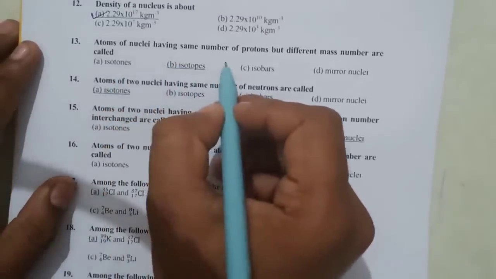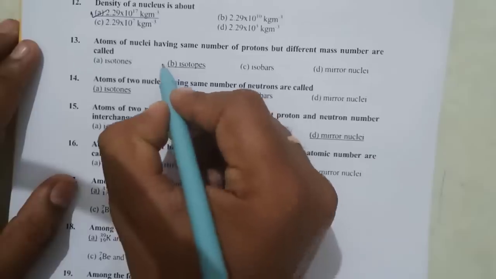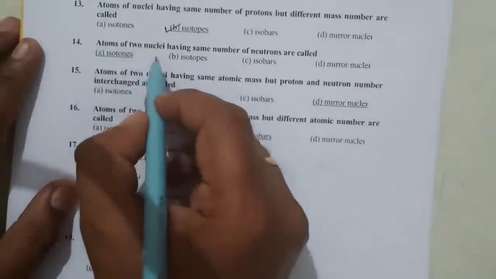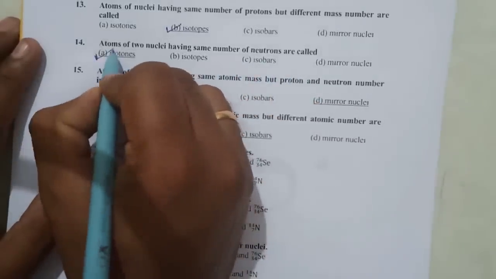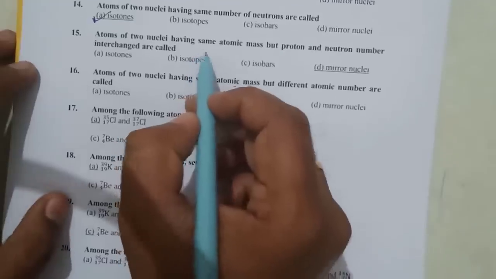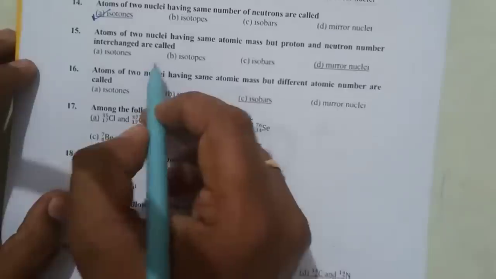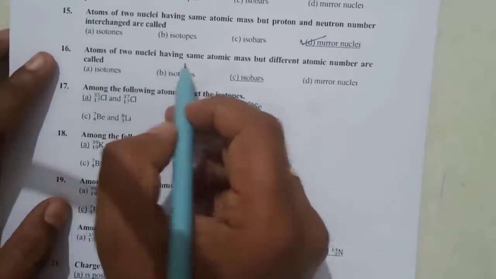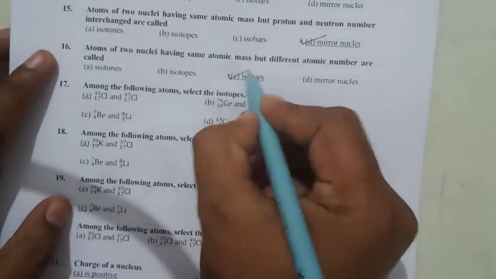Atoms of nuclei having the same number of protons but different mass number are called isotopes. Example 1H2, 1H1, they are isotopes. Atoms of two nuclei having the same number of neutrons are called isotones. If the number of neutrons is the same, that is called isotones. Atoms of two nuclei having the same mass number but proton number and neutron number interchanged are called mirror nuclei. Atoms of two nuclei having the same mass number but different atomic number are called isobars.